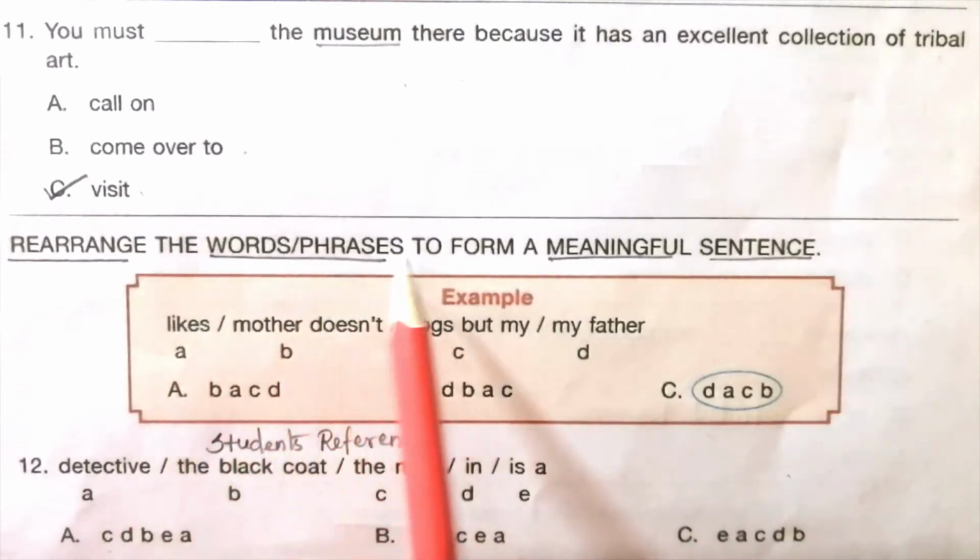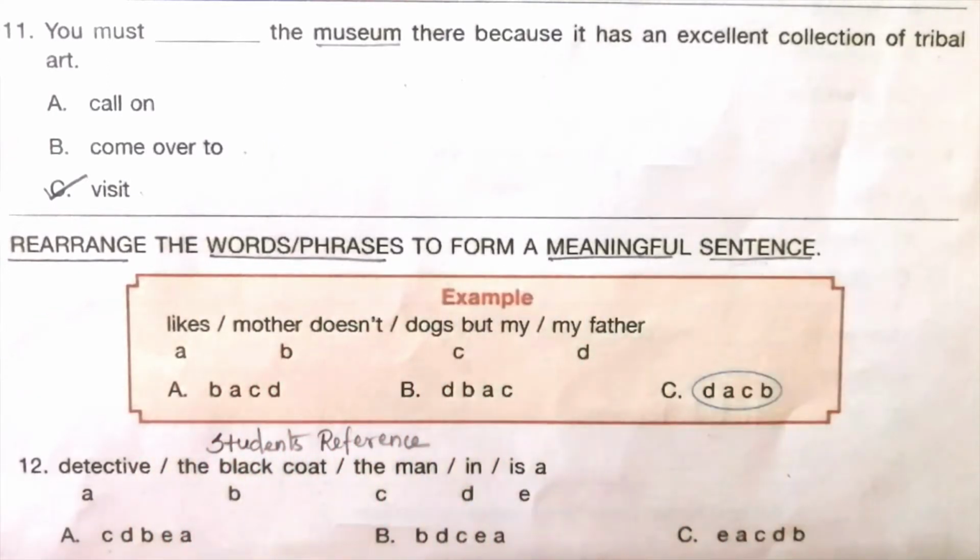Rearrange the words or phrases to form a meaningful sentence. Example: likes, mother doesn't, dogs, but, my father. The answer is: my father likes dogs but my mother doesn't.